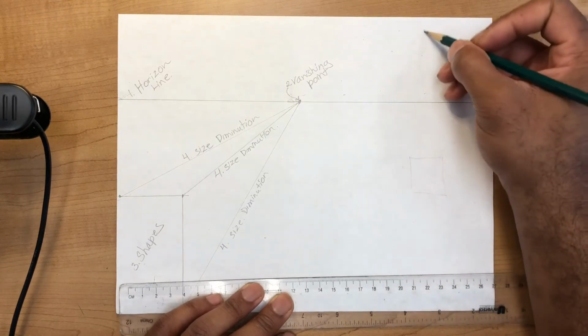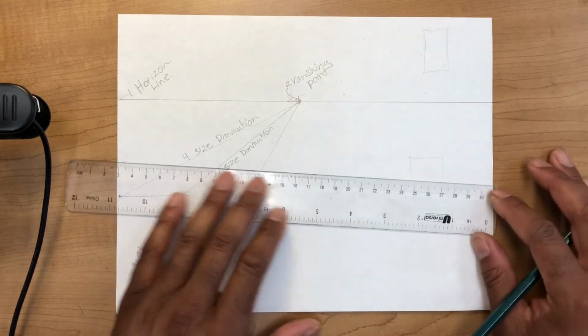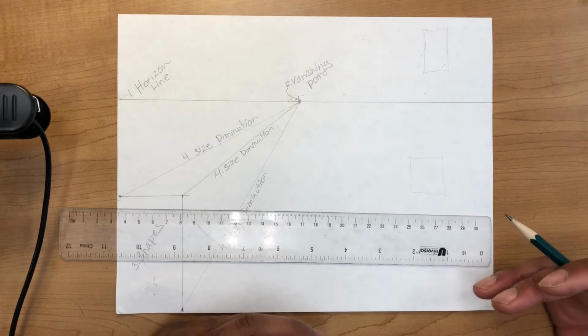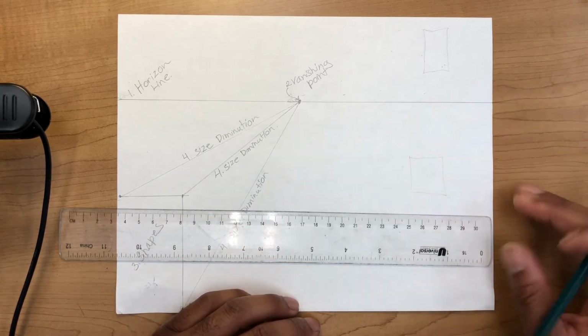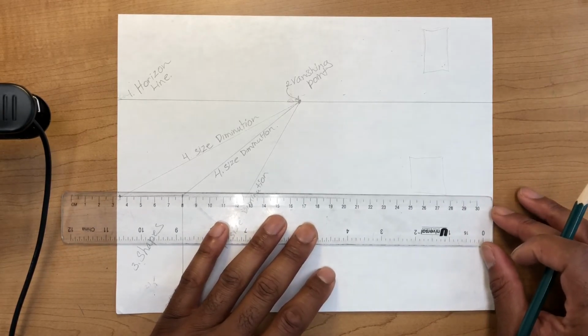Let's make some more shapes now. We're going back to step 3. Notice I'm not using my ruler. Some people have a hard time using their ruler to start off drawing the shapes. Other people find it easier to just go ahead and draw a sloppy shape and then go back and clean it up with their ruler. It helps you figure out where you want your shapes to go.